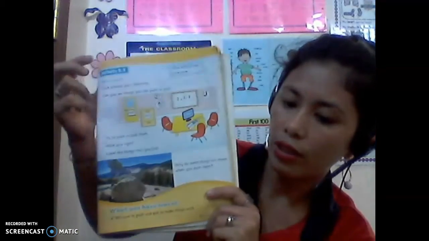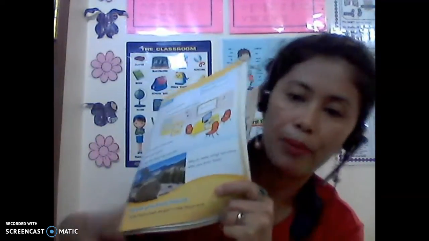Since we are not in the classroom, I'm just going to show you some examples. This is my lipstick. If I'm going to open it, what should I do?